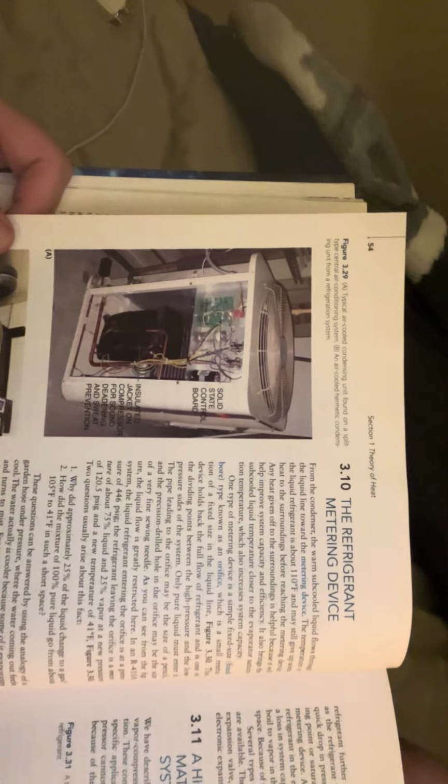Many types of condensers are available, but all are designed to reject heat as they de-superheat, condense, and subcool. Very often, the condenser and the compressor are incorporated into a single piece of equipment called a condensing unit. Figure 3.29 shows some typical condensing units. And I'm allowed to look because it's a figure.